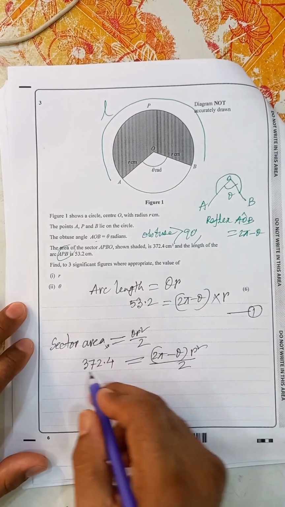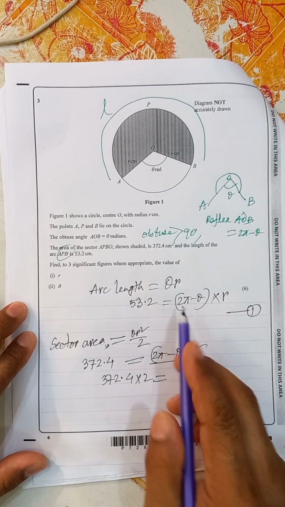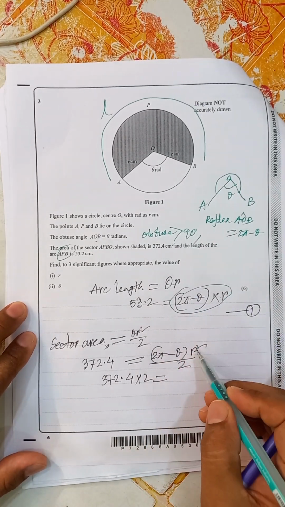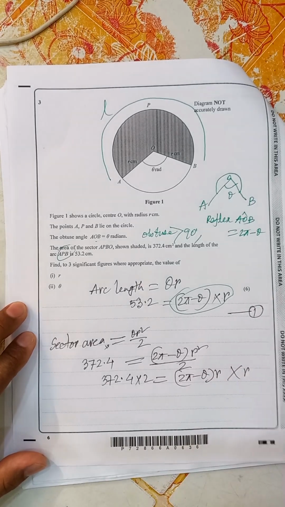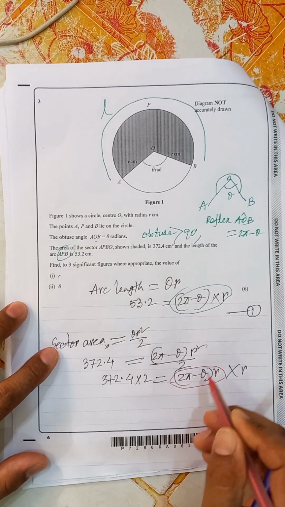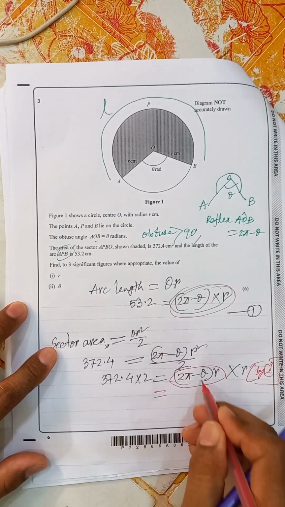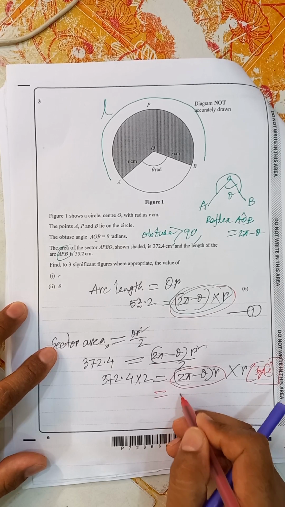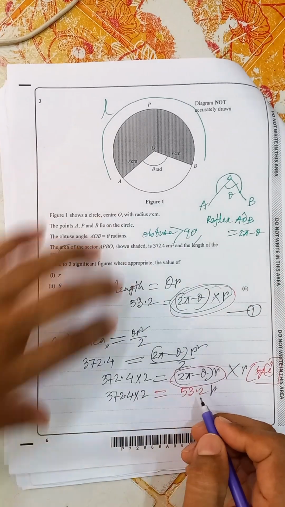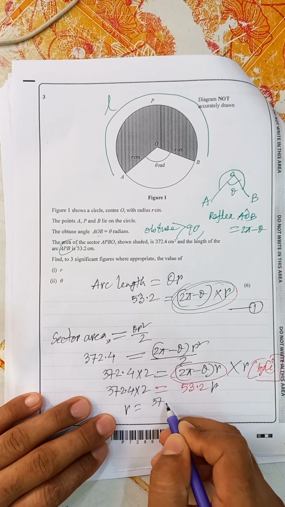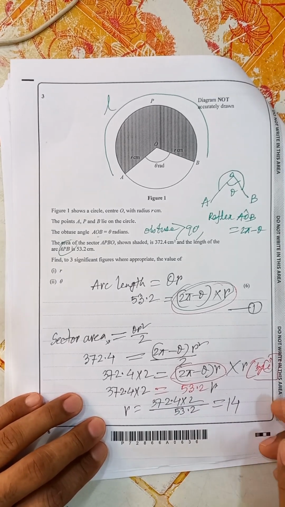If I do cross multiplication, then it is 372.4 times 2 equals 2 pi minus theta times r, and separately another r. Instead of 2 pi minus theta times r you can put the value 53.2 from equation 1, and we have an extra r. So 372.4 times 2 equals 53.2 times r. To make r the subject, r equals 372.4 times 2 over 53.2. By calculating, we get r equals 14.